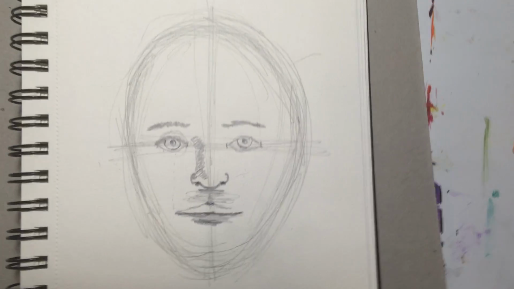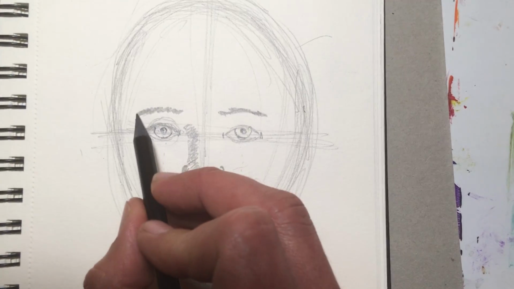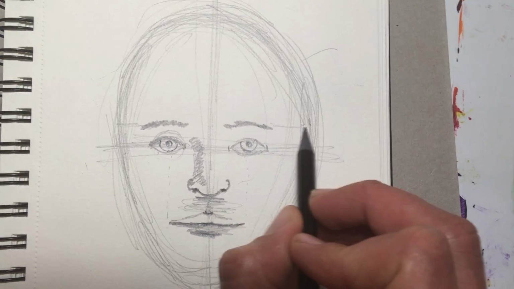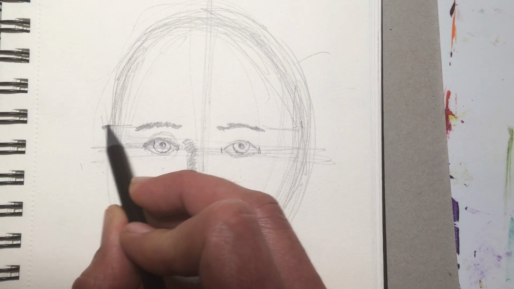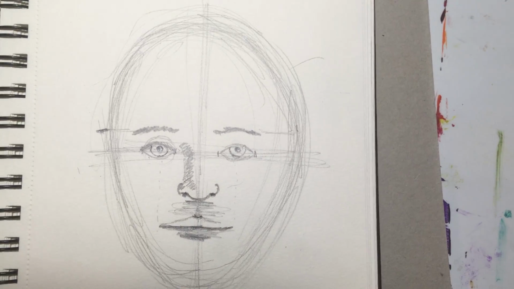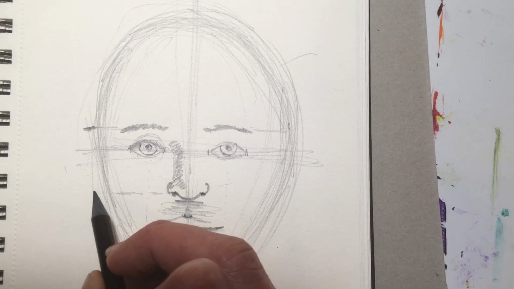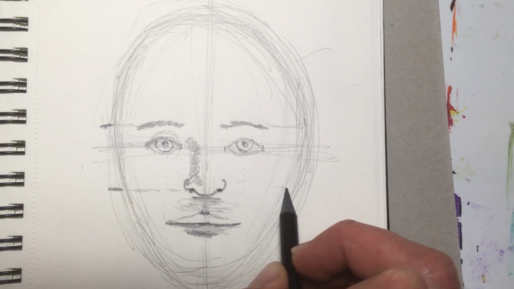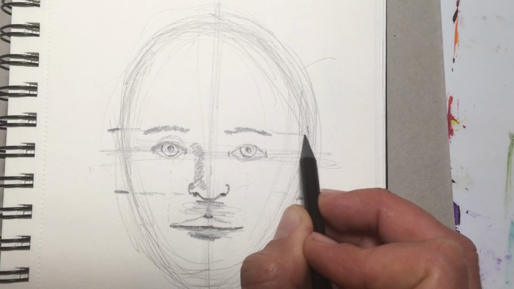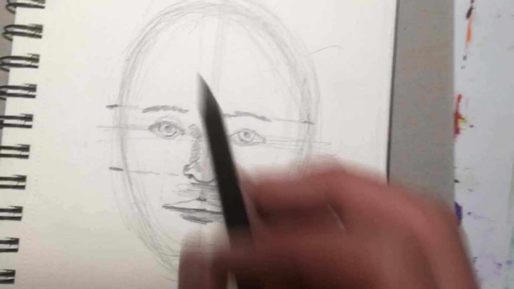Now, we need to add a couple other details. If you measure out from where the eyebrows are, that's usually where the top of your ear is. And if you measure out about from where the bottom of your nose is, that's usually where the bottom of your ears are. So I'm going to put two little markers there.